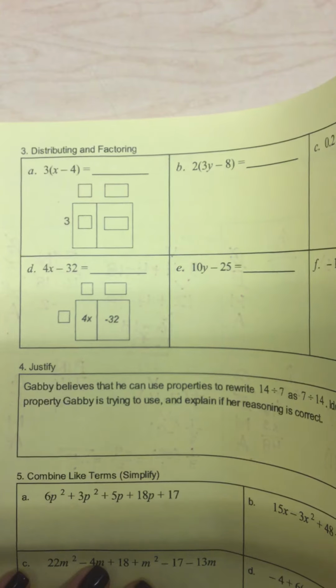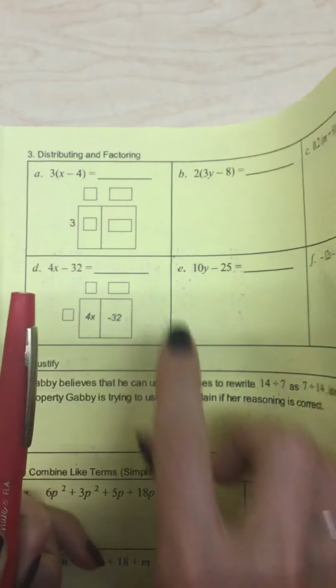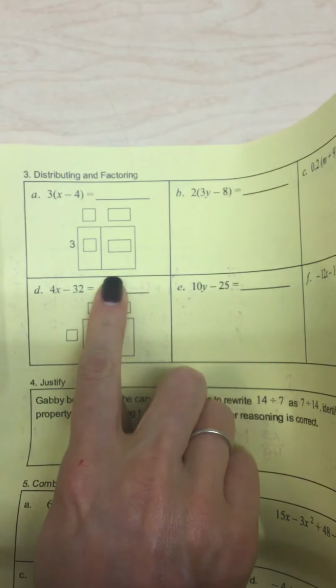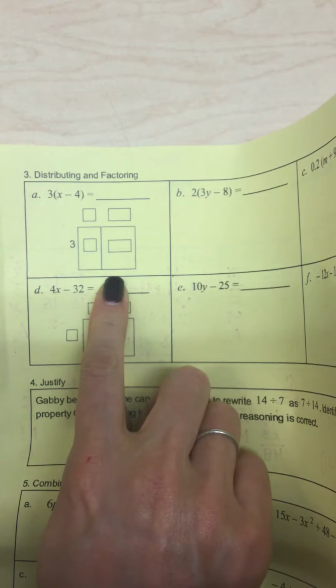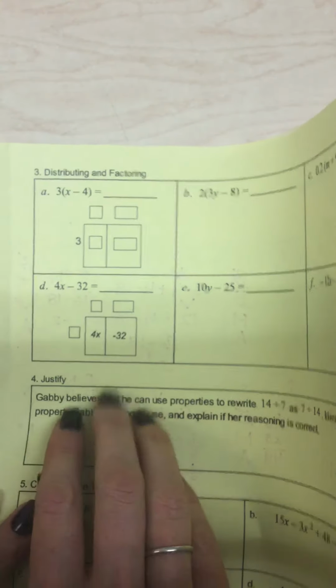This video is for the back of our Unit 2A test review. We're first going to start out with distributing and factoring, and we're going to start with problem A. Here we've drawn rectangles for you to use. You may choose to use them for the other problems, or you may choose not to.